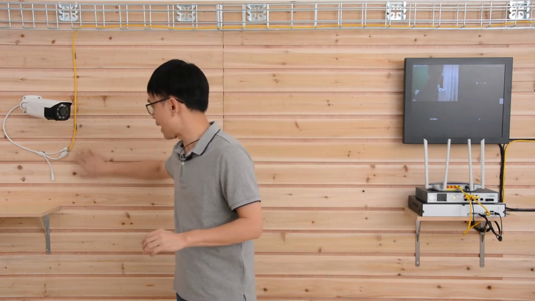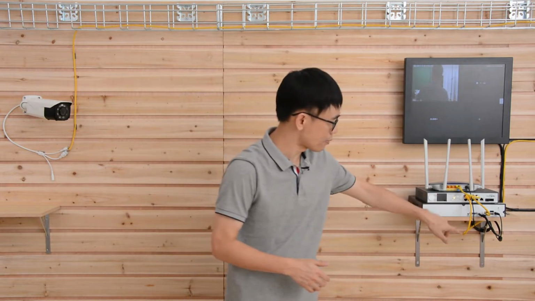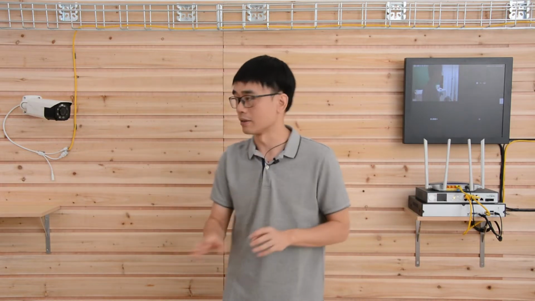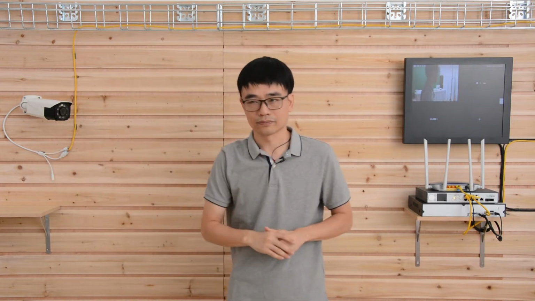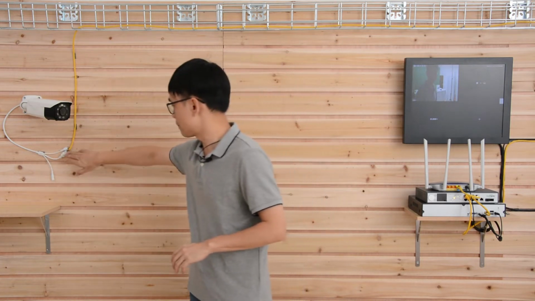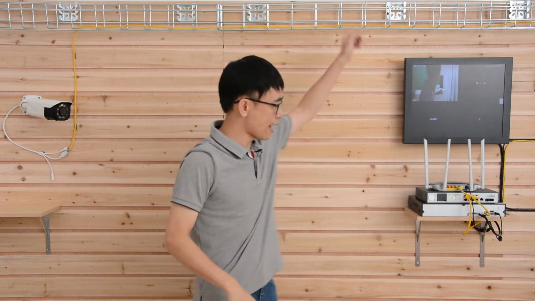And you don't see any power source around this camera because we are using the PoE, Power over Ethernet, technology. The PoE technology allows us to use a single Ethernet cable to send both power and data to this camera. So there's no need for a power source around this camera. And let's just follow this cable and go back to the back end.